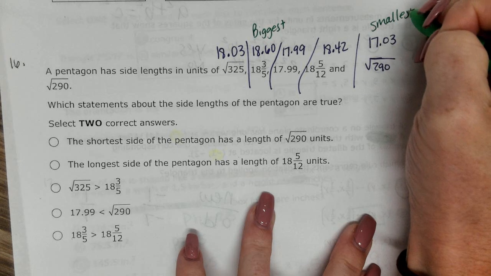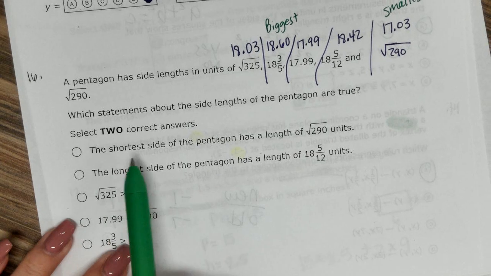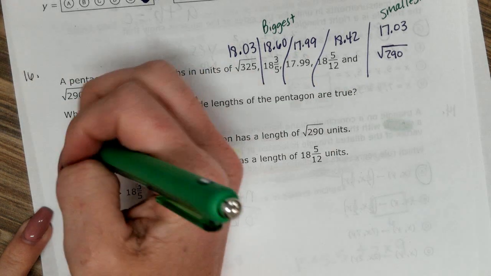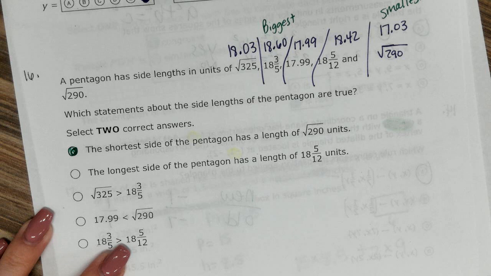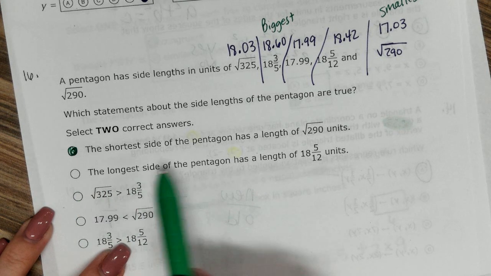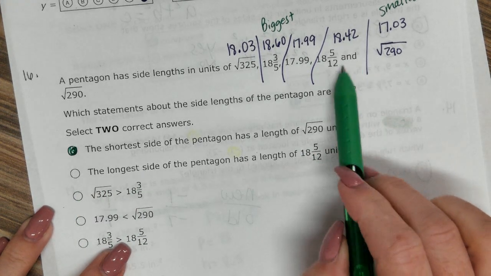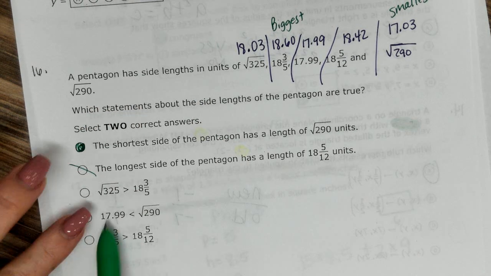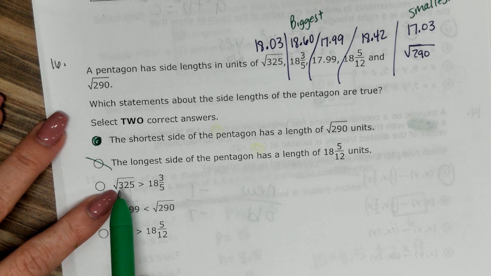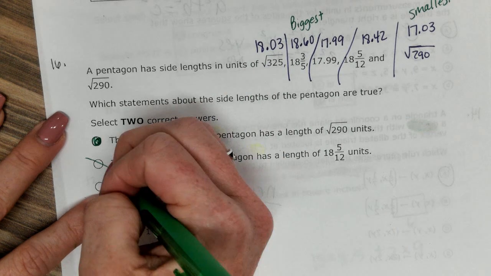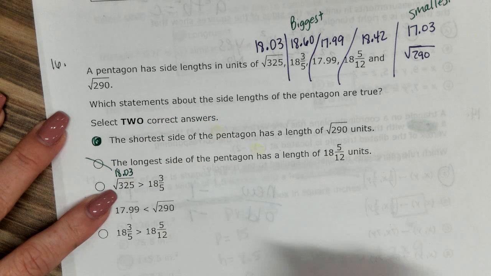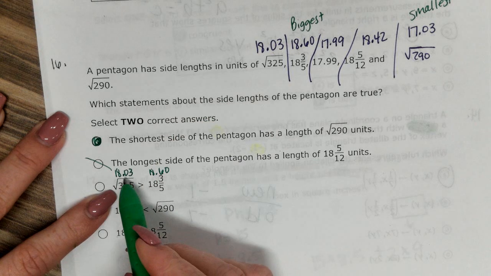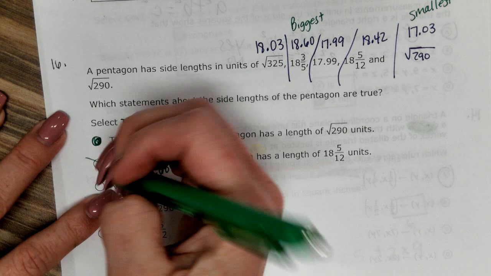So we have to pick 2 answers that are correct. So here we go. The shortest side is the square root of 290. Was that true? Yeah. So now I just need to find one more thing that's true. The longest side was 18 and 5/12. Was that the one I labeled longest? No. So it can't be that one. Now we're going to see which one of these is true. The square root of 325 was $18.03 is greater than 18 and 3/5. Is that true? 1803 is bigger than 1860? No.